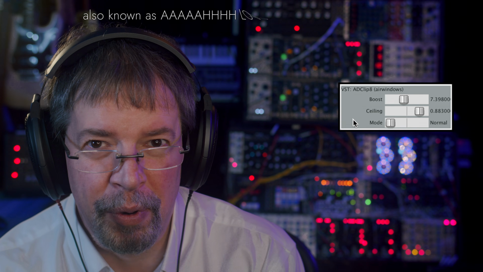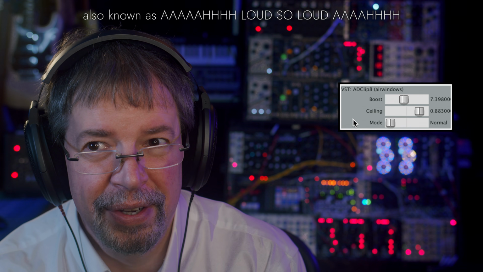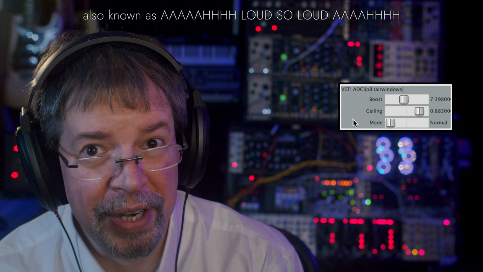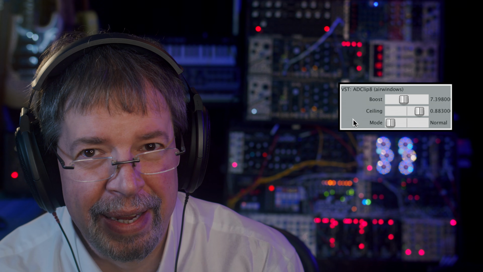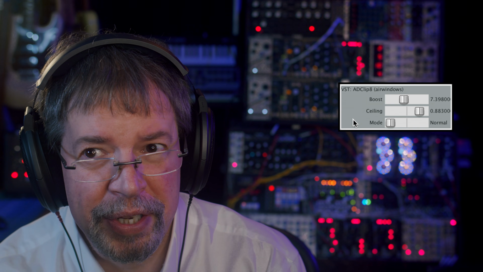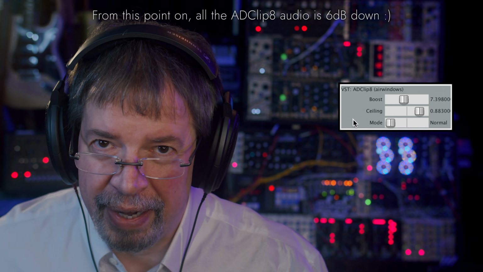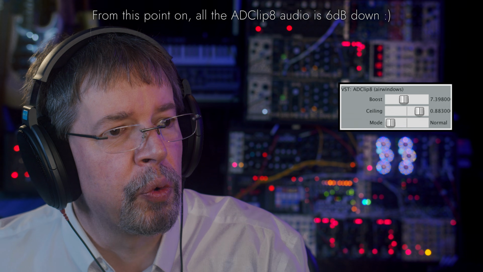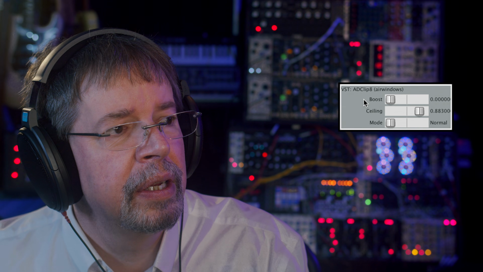Airwindows ADClip8. Yep, we're back into the range of loudenation again. And this should be quite something. I think we really have something going on. So what's the deal with ADClip8?